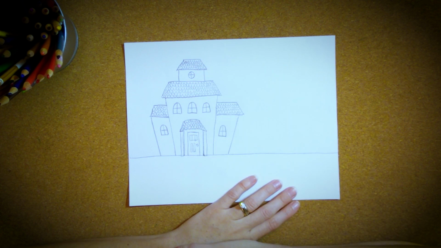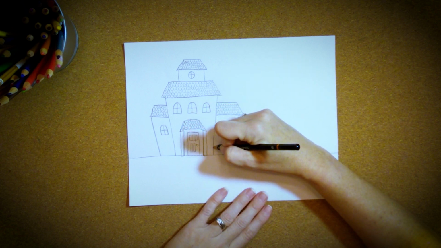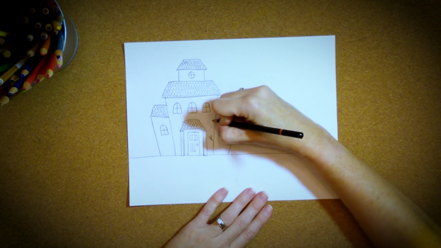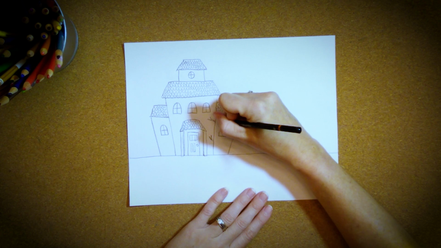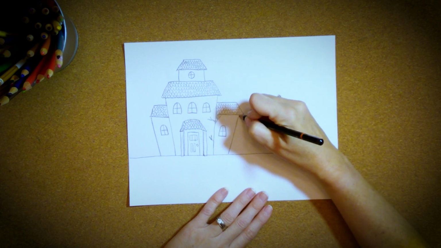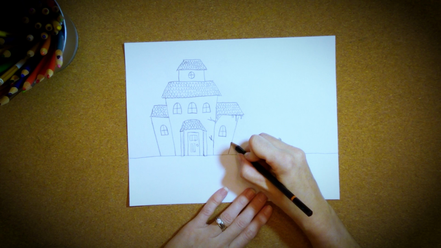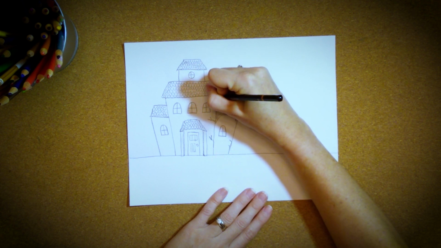We want it to look scarier. So I like to put some cracks in the walls, and I just do that by putting just some random lines here coming in to the sides. You could have spider webs in the corners of the building here. You could have things hanging off the roof like it hasn't been taken care of in a long time. Again, more cracks, stuff hanging off.